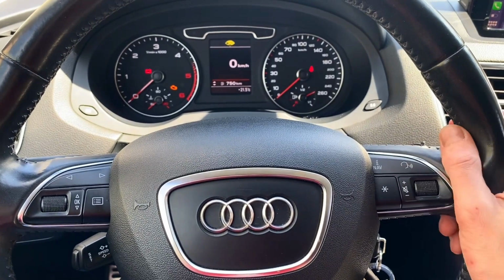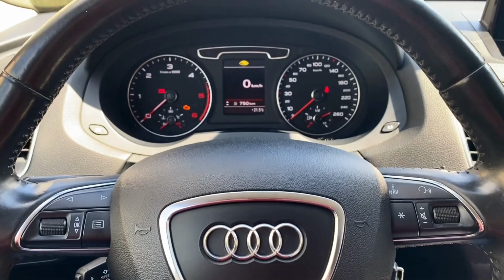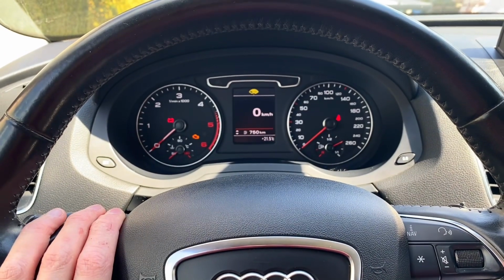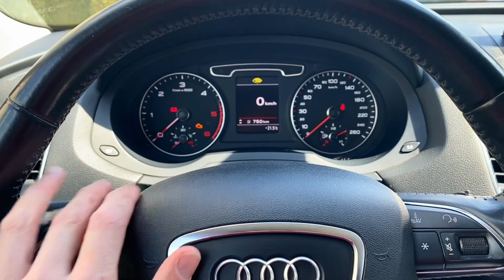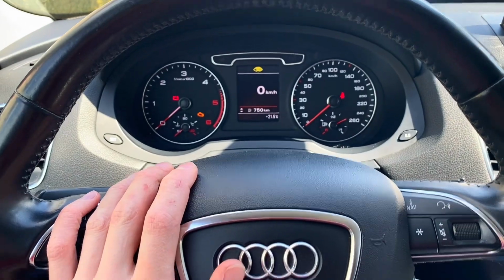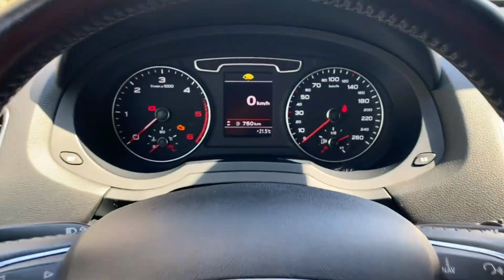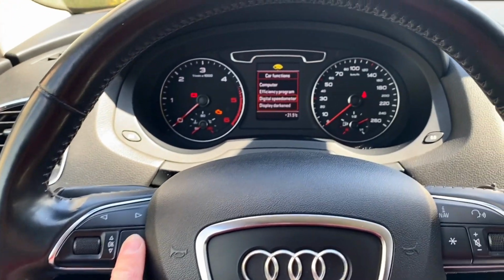You can check it on the equipment stickers somewhere in the trunk. You can check with a diagnostic interface like OBDeleven or VCDS by looking at the identification of the engine control module. You can look for the markings on the engine itself, but also you can use the hidden menu in the instrument cluster. So right now let's press this.